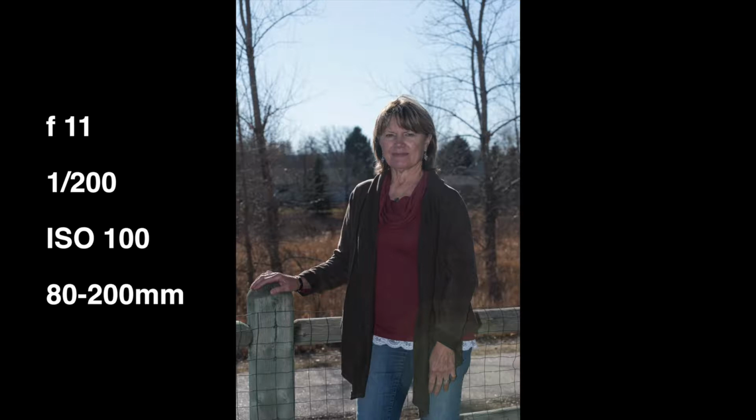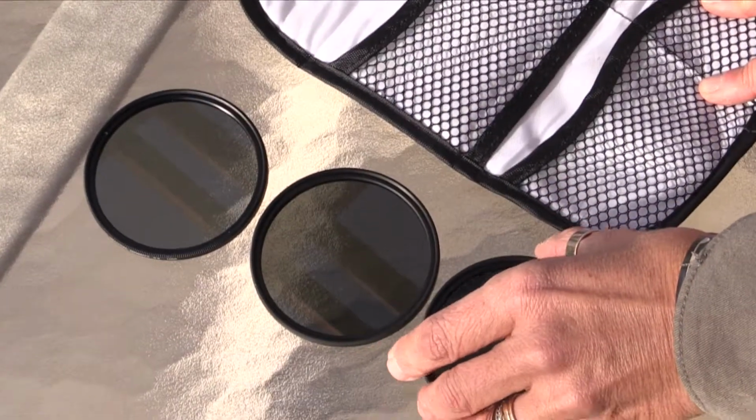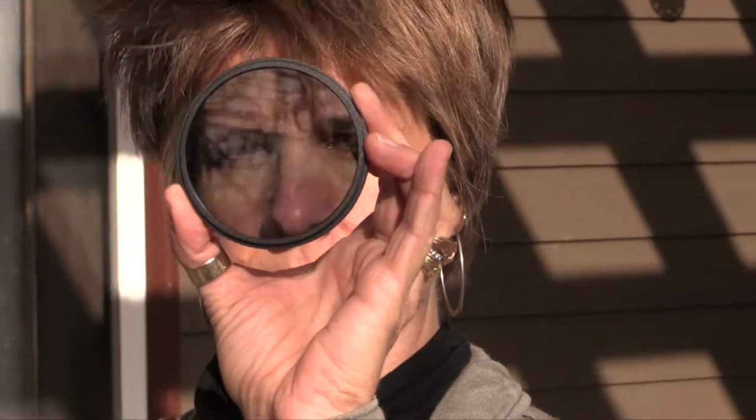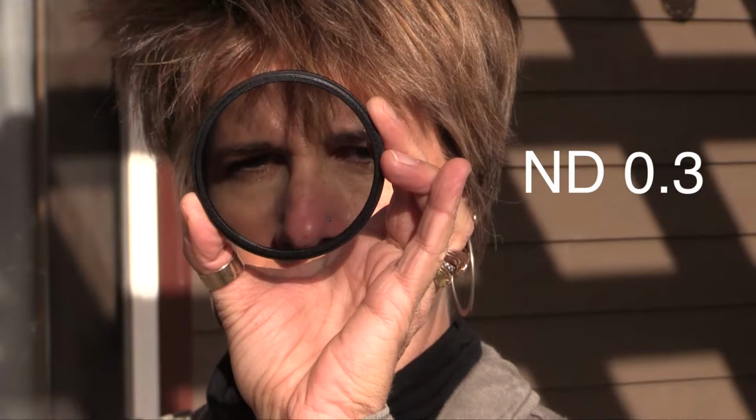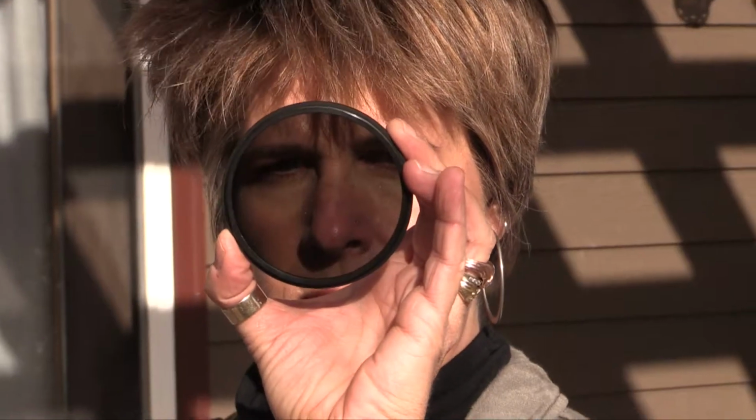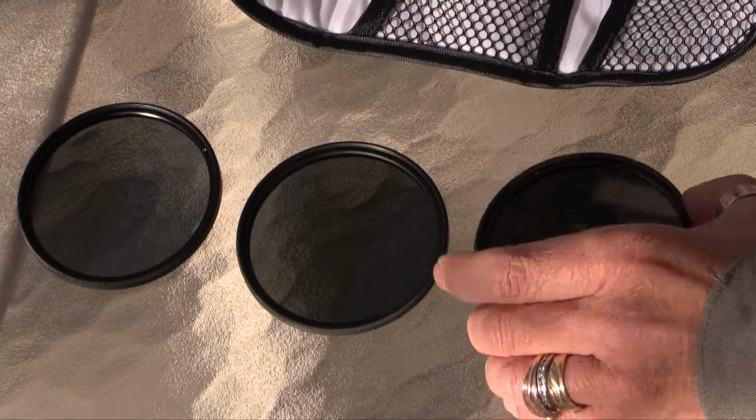This is when you should begin to experiment with your neutral density filters. Use a neutral density filter. This will allow you to control your aperture. You may wish to shoot at f4 rather than f16 so that you can keep your subject sharp but blur the background. ND filters are like sunglasses for your lenses.